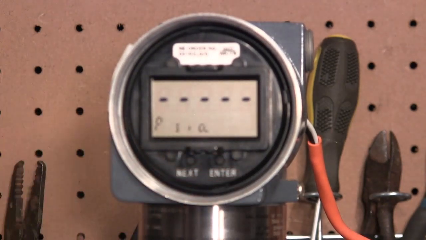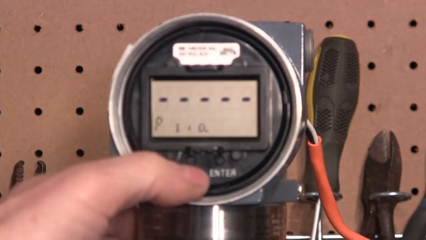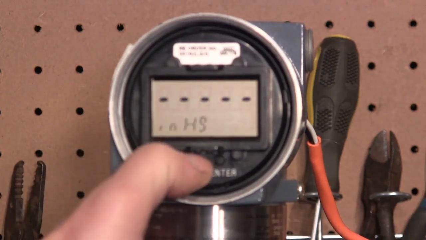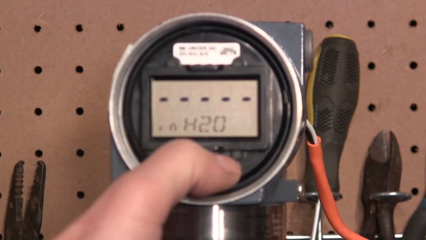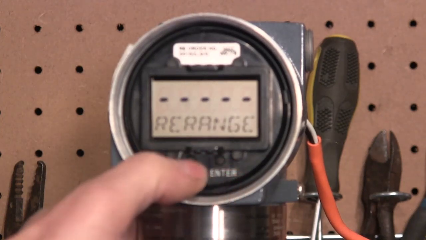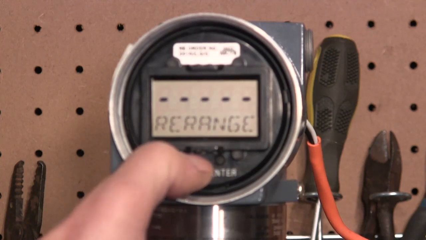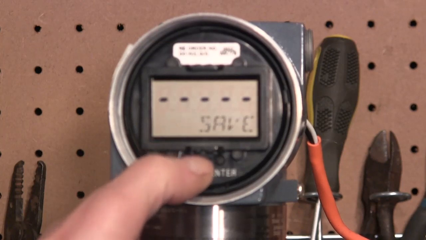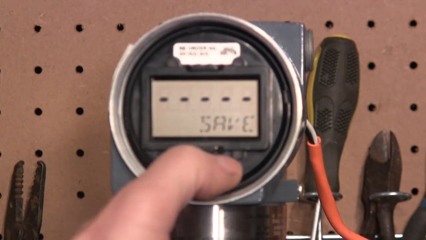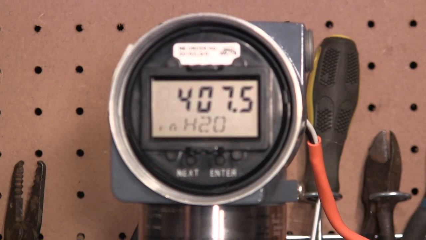You'll see the current engineering unit of PSIA. Press next until it says INH2O. Press enter. You'll see rearrange. At this point, just repeatedly press the next button until you see save. When you see save, press enter, and the device will come up reading in inches of water.